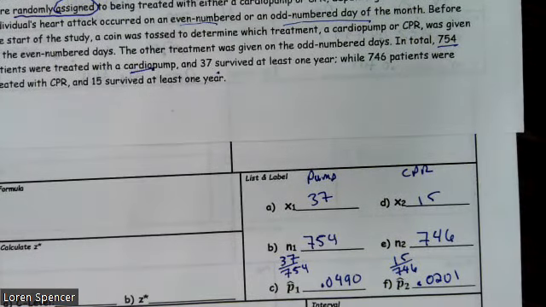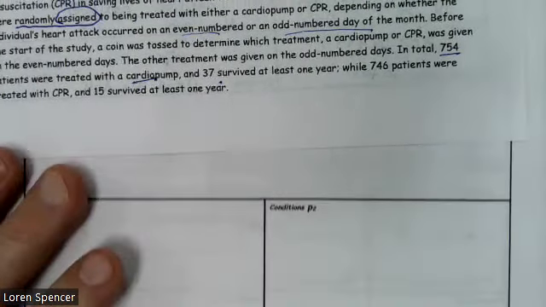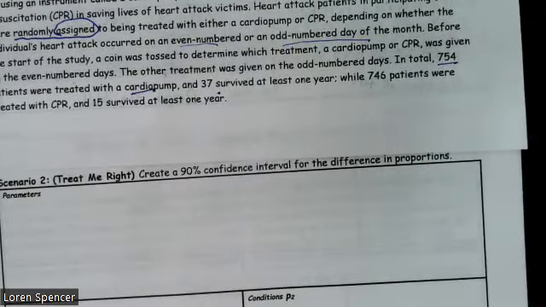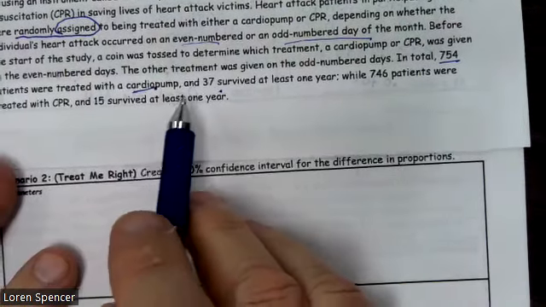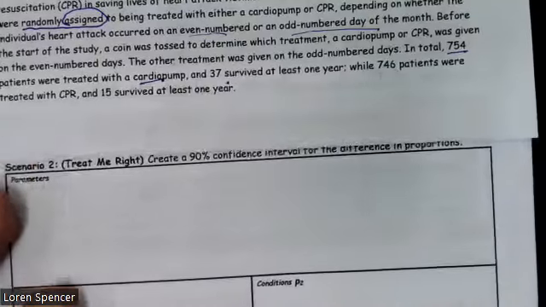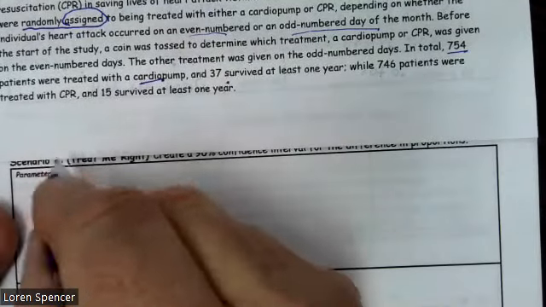All right. Let's go ahead and start defining things. We've got our important information down. We know what we're doing. And one thing I noticed, I didn't have a population, and we'll talk about that when we get to our conditions.